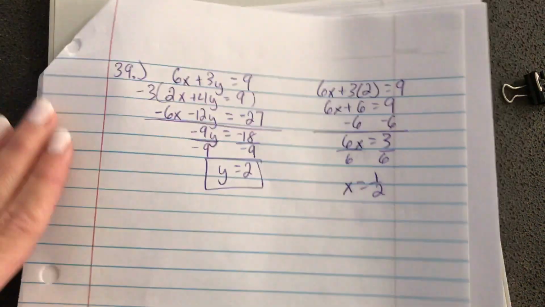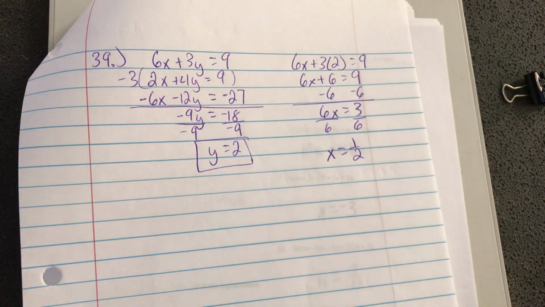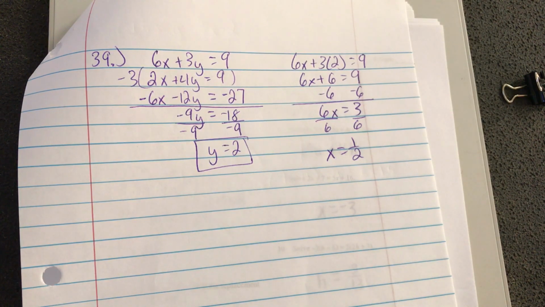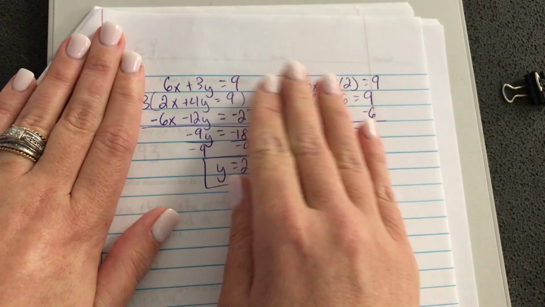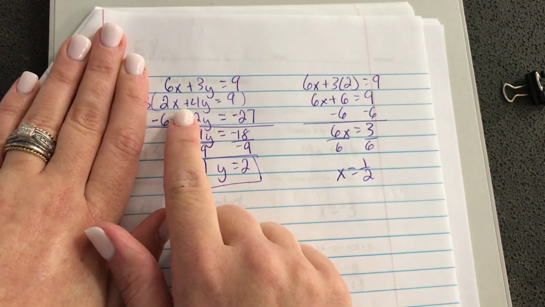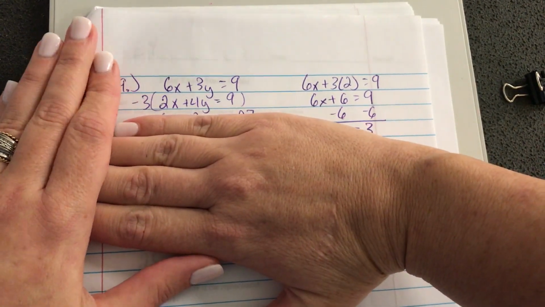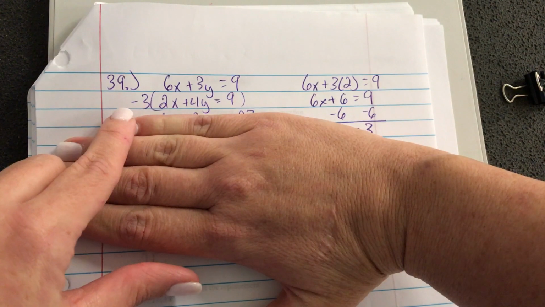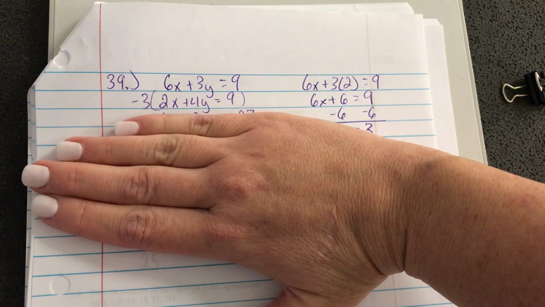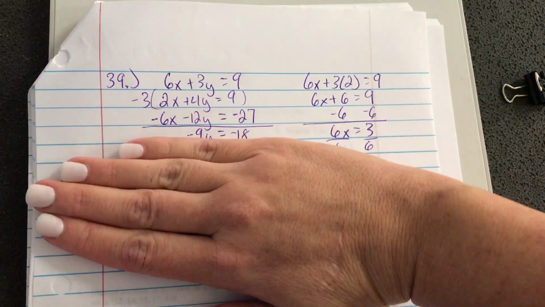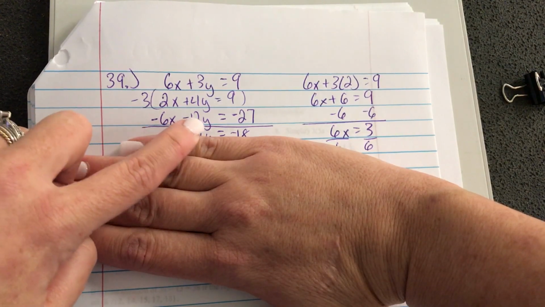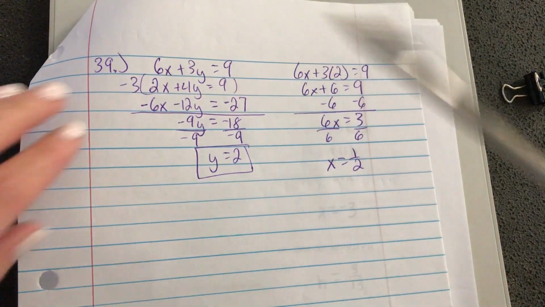And then the last one, 39. The original was 6x plus 3y equals 9, and 2x plus 4y equals 9. So what I decided to do is eliminate my x term. So I multiplied this entire bottom row by -3. So you wind up with -6x minus 12y equals -27.